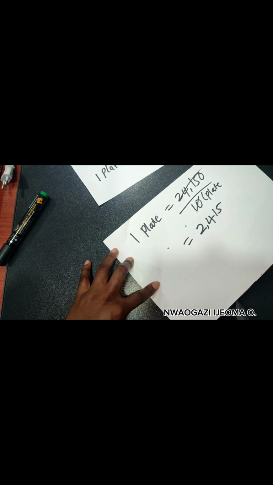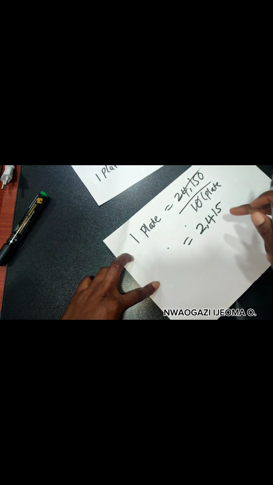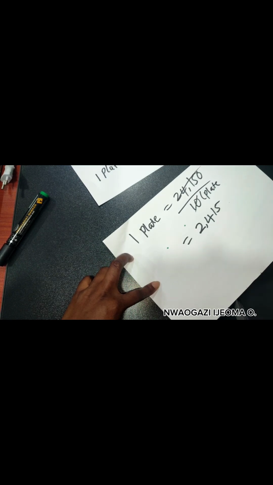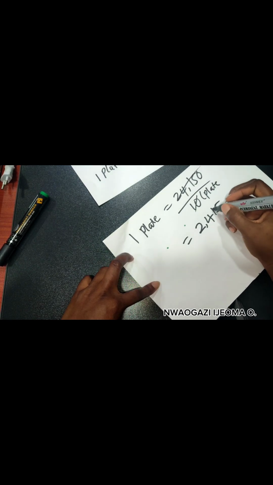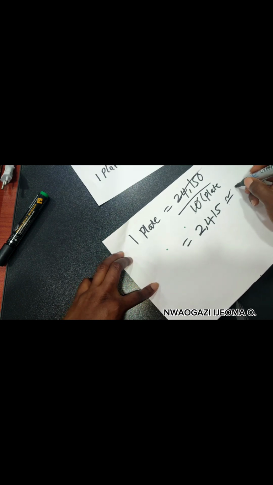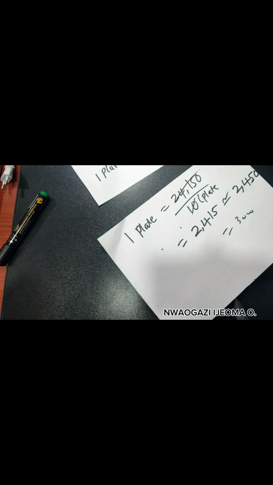You get? So it's known that for you to sell a plate of rice from these expenses you made, it should not cost less than 2,415. If not, you will be losing money. Do you understand? So since it's 2,415, we just approximate and put it at 2,450. If you still want to get extra gain, you can just round the whole thing off and put it at 3,000. Do you understand? But this is how to get how much a plate of food should cost you.